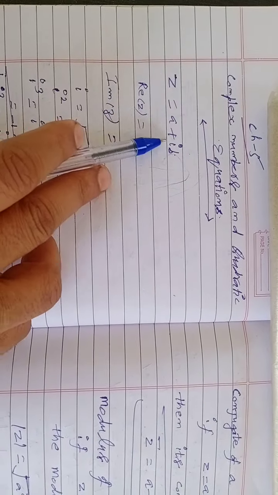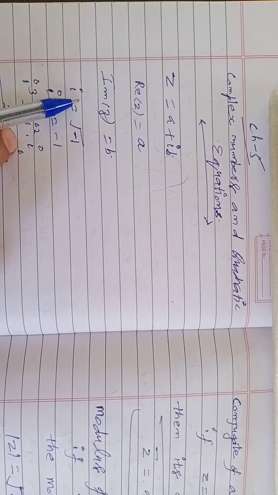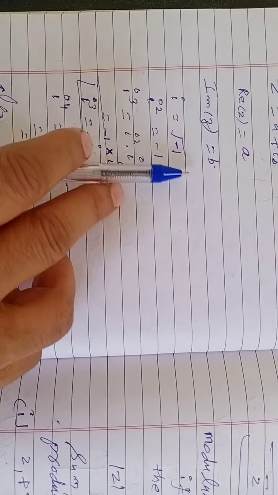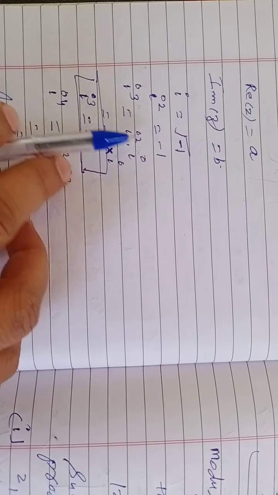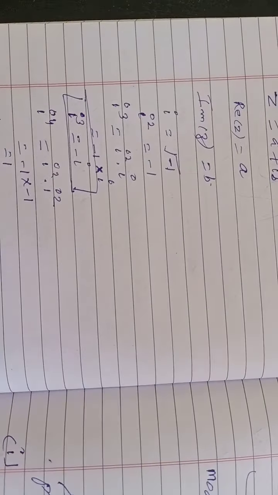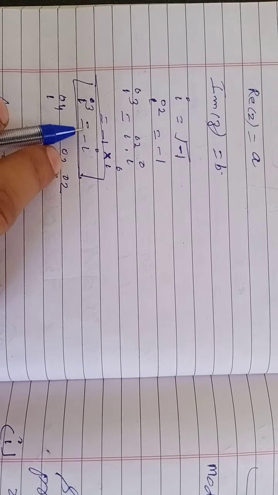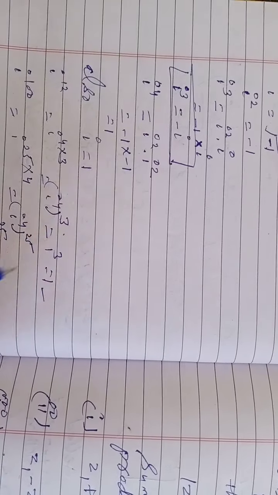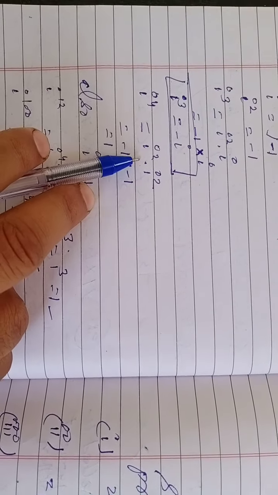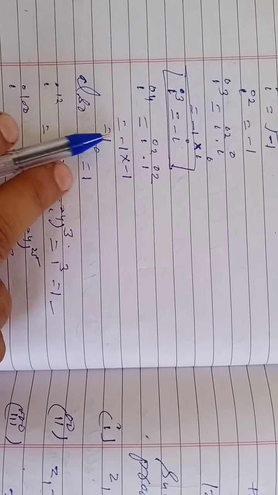You are thinking about the iota. What is the iota? The value of iota is under root minus 1. When we square both sides, iota squared is equal to minus 1. When we find iota cube, we can write it as iota square into iota, so minus 1 into iota, so iota cube is minus iota. And if we want to find iota to the power 4, we can write iota square into iota square, minus 1 into minus 1. So we know iota to the power 4 is 1.